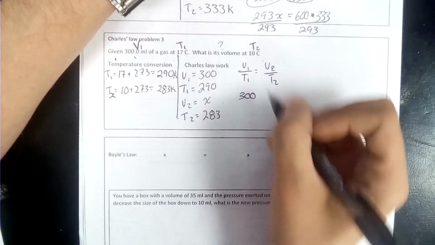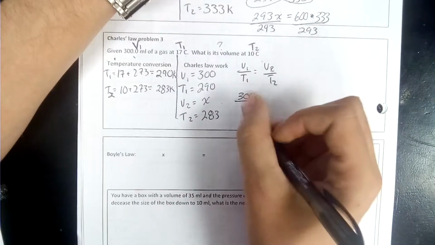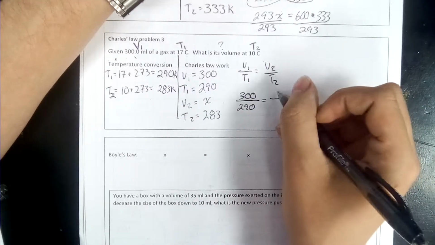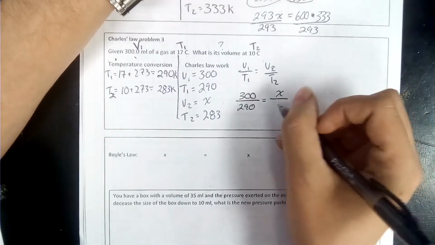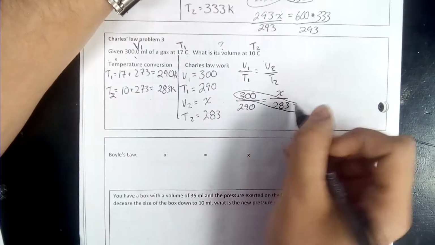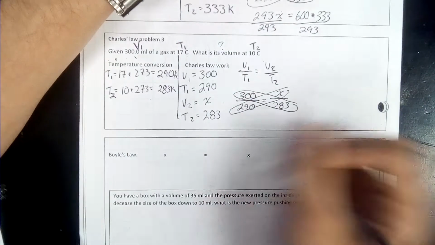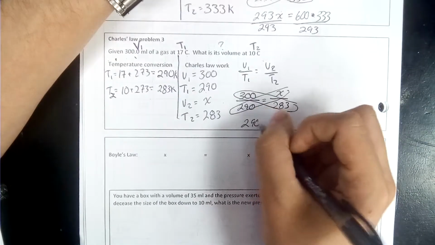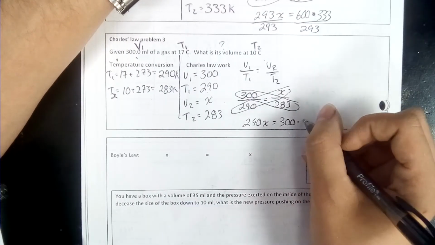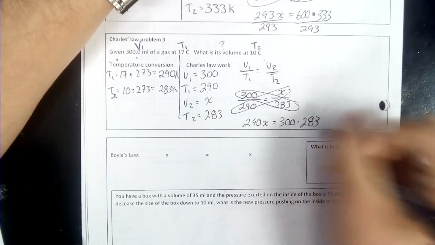So to start off with, V1 is 300, T1 is 290, V2 is X, and then 283. First thing we do is cross multiply. So we end up with 290x equals 300 times 283.